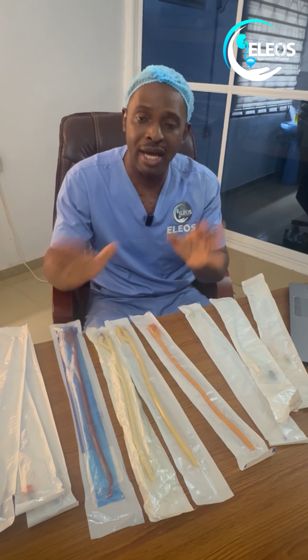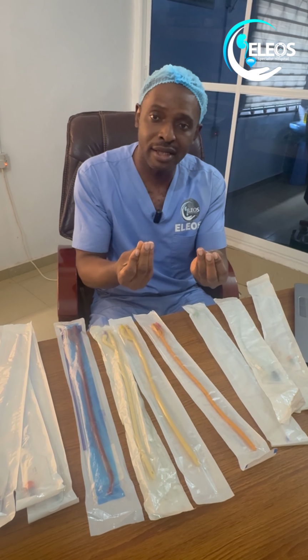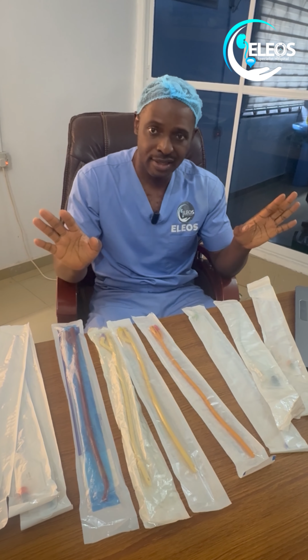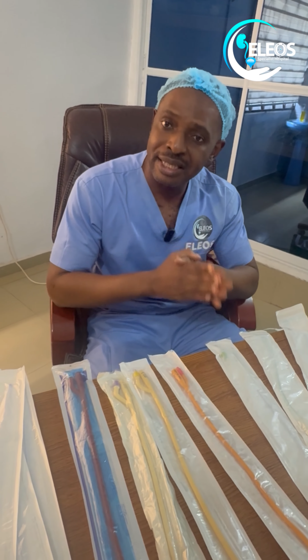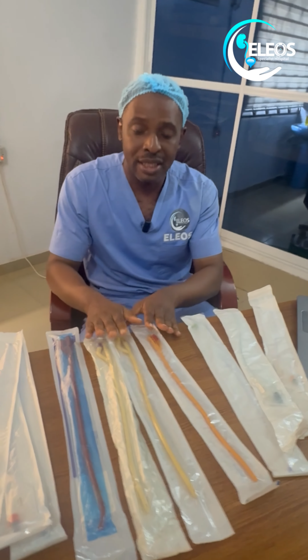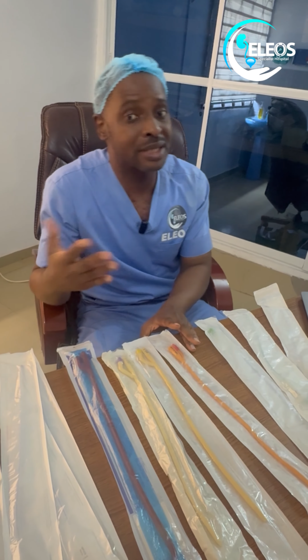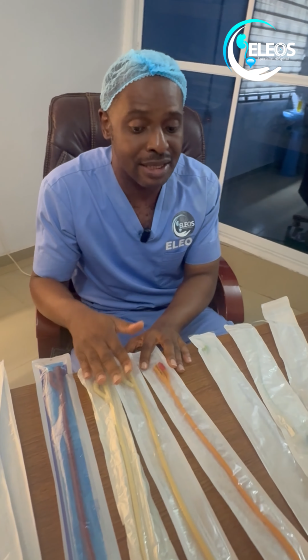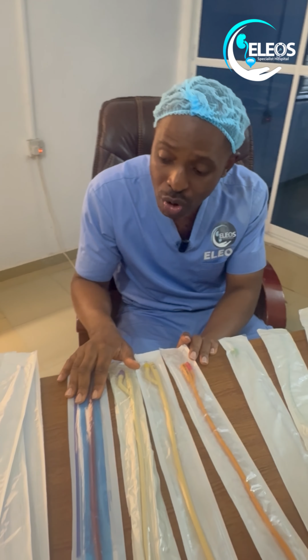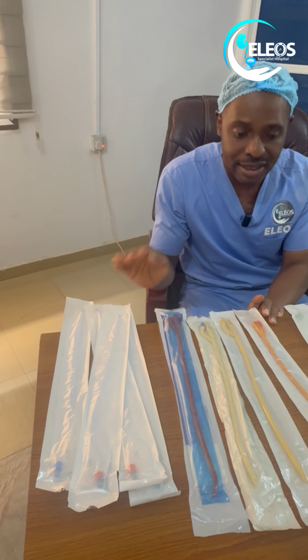Silicone as a material is inert. So we prefer to use the inert silicone catheters for patients rather than latex catheters, except for a patient that has been on a latex catheter and is tolerating it, which is fine. But if you have a first-time patient that is going to be on a catheter, it's better to place the patient on a silicone catheter.